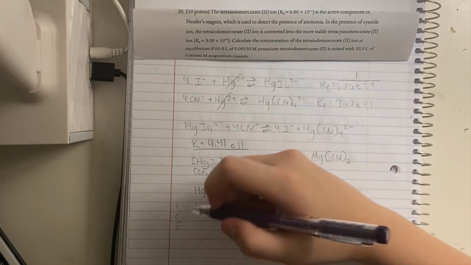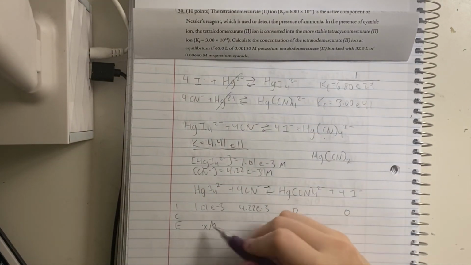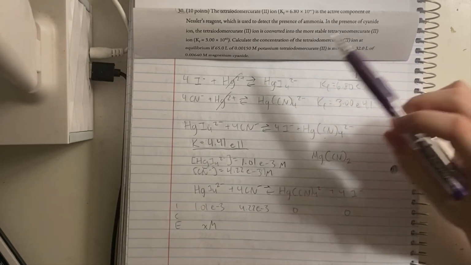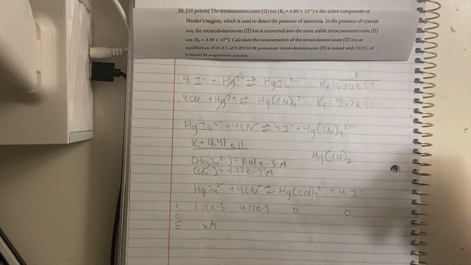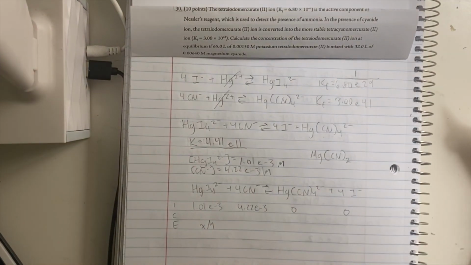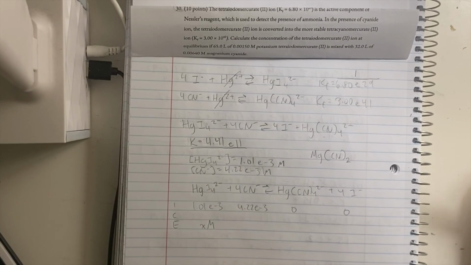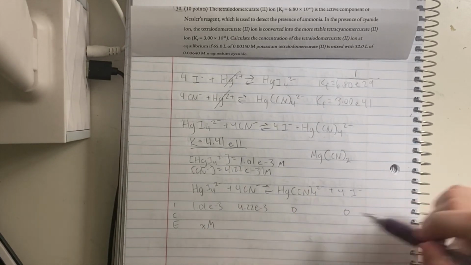And then what we'll set as X is here, since the question asks us to find the concentration of the tetraiodomercurate ion. And because our Kf is really big, it's e to the 11th, we can pretty much assume that this reaction goes all the way to the right.